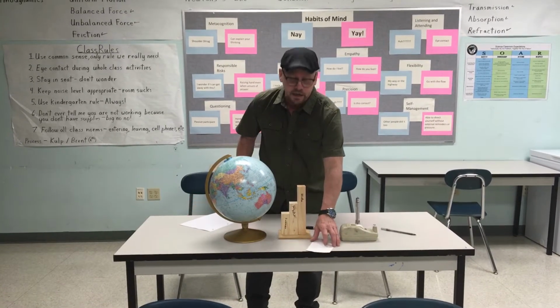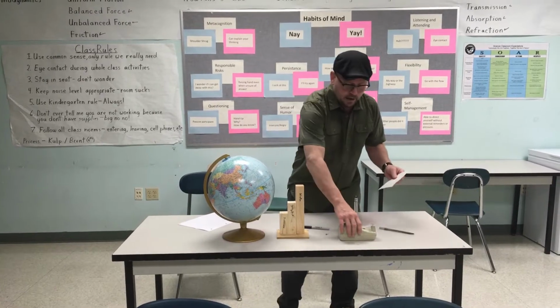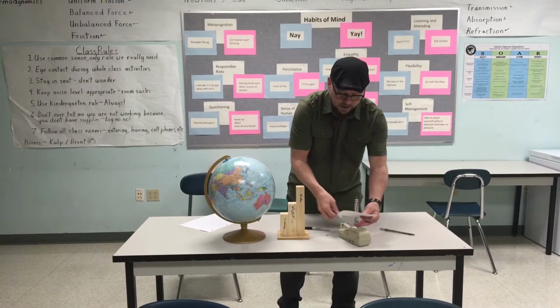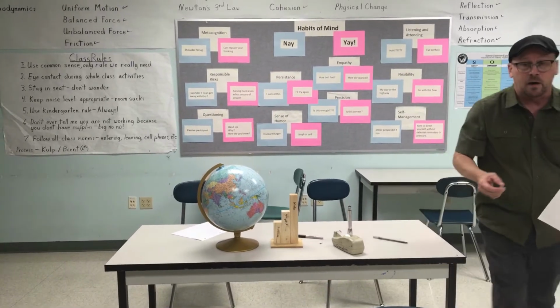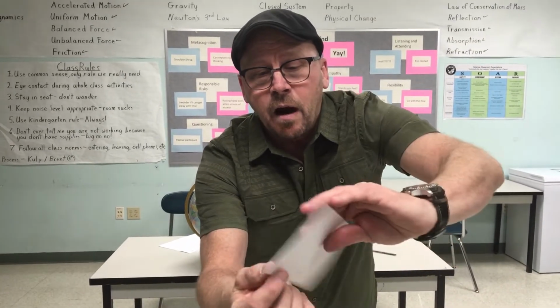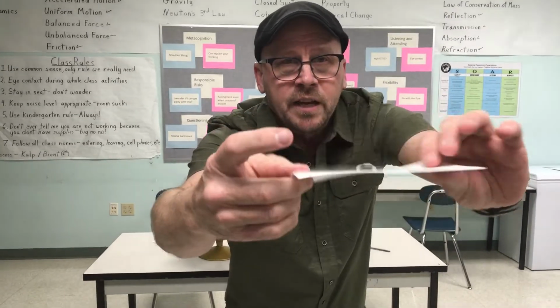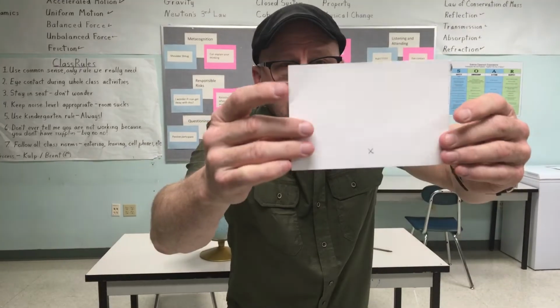So the first thing we're going to need is a little card, and we're going to need a little tape. I'm going to ball the tape up, and you'll see on my little card, I've made a little X. It is not right at the bottom of the page, it's about an inch up. You don't want to put it right on the bottom of the card. And then right on the opposite side of the card from the X is where we're going to put our tape.